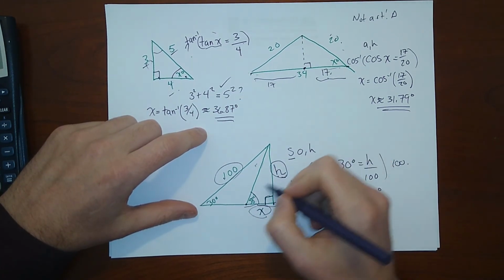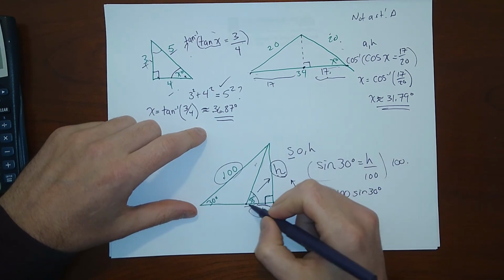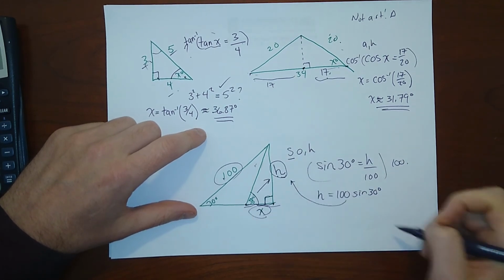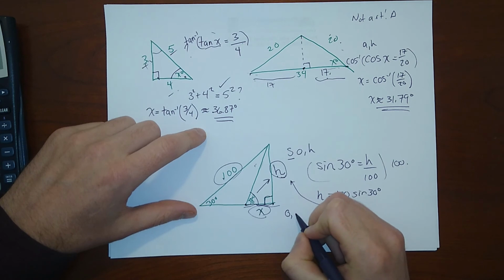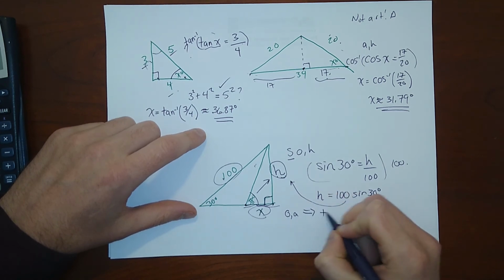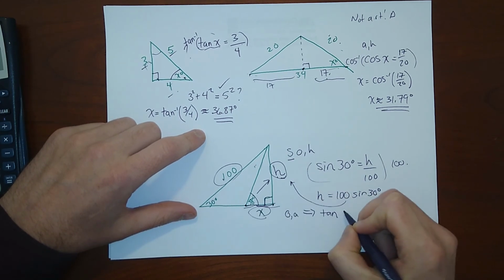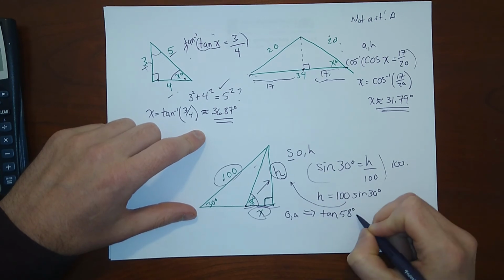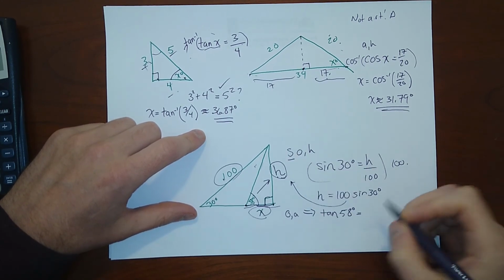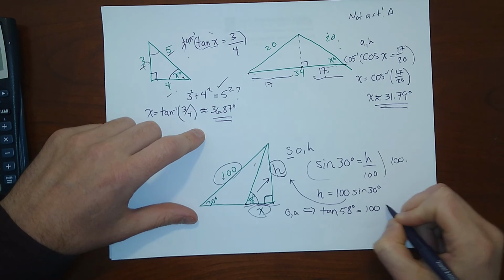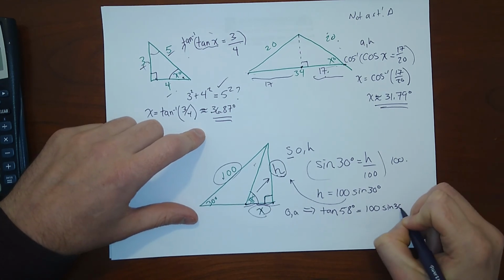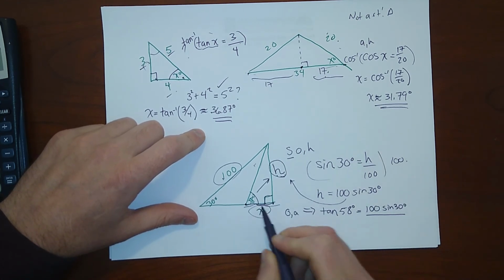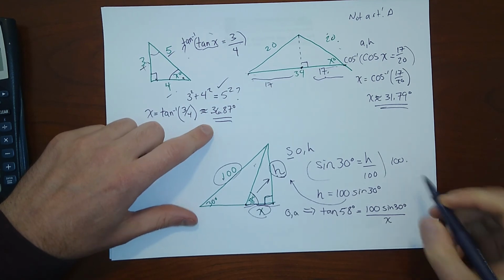So I know the opposite side to the 58-degree angle, and I want to know this adjacent side to it. Okay, so opposite and adjacent, that means I need the tangent. So the tangent of 58 is the ratio of the opposite side, 100 sine 30, over the adjacent side, x.